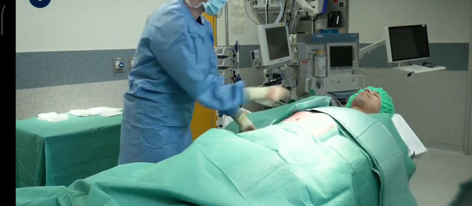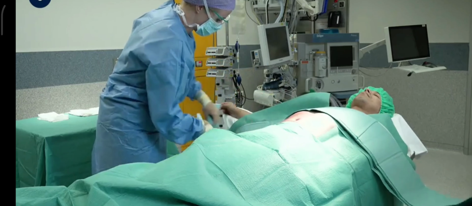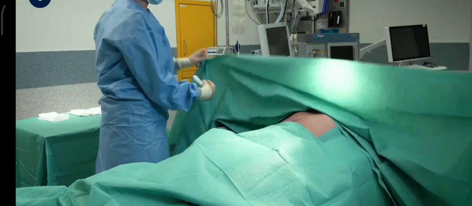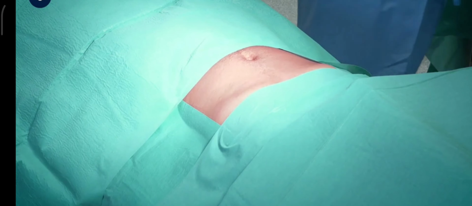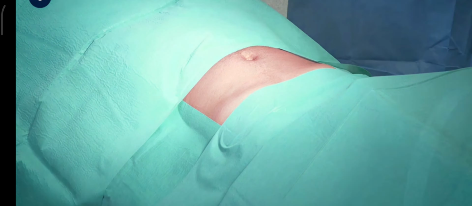Take note that typically this larger drape will be placed over an anesthetic stand surgical table accessory. This was not done in this film to allow maximum visibility. Square draping of the abdomen is now complete.